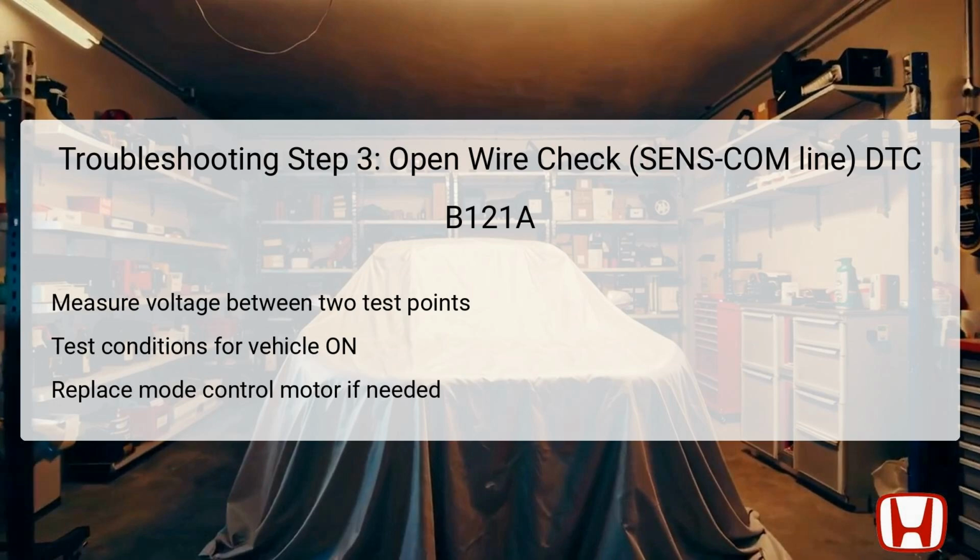If there is approximately 5 volts present, it indicates that both the connectors and wiring are intact, and you will need to replace the mode control motor, as it may be malfunctioning. If the 5 volts is not present, it points to an open circuit that requires repair in the Senscom wire.